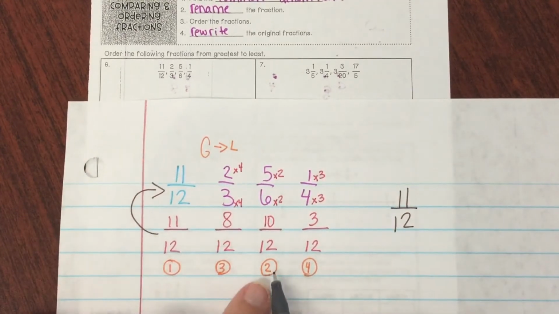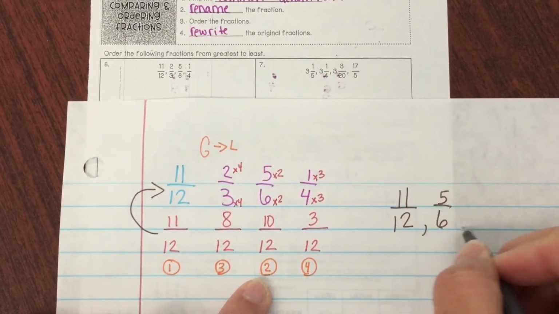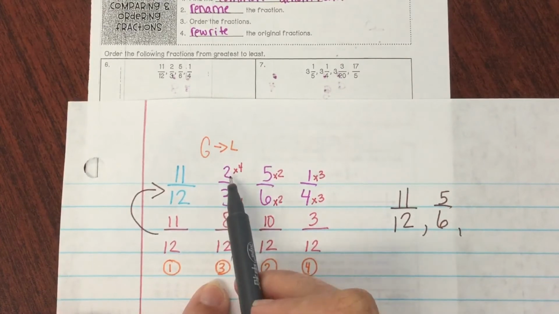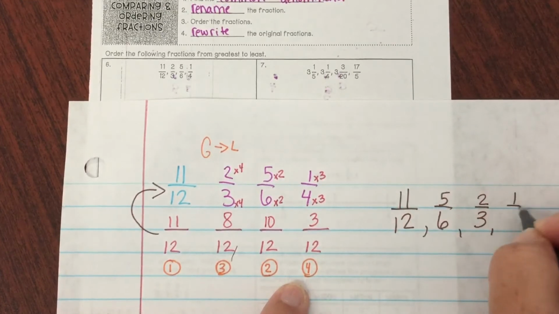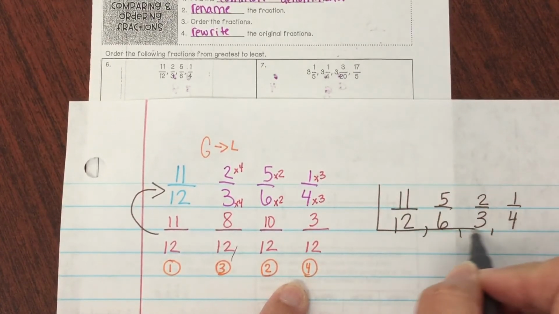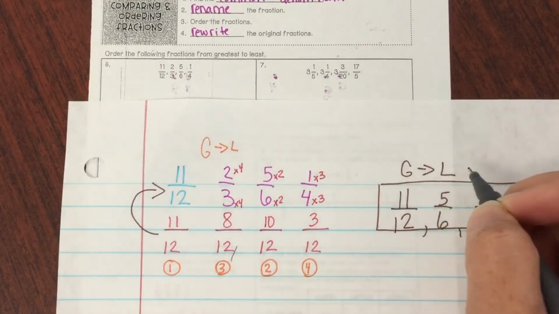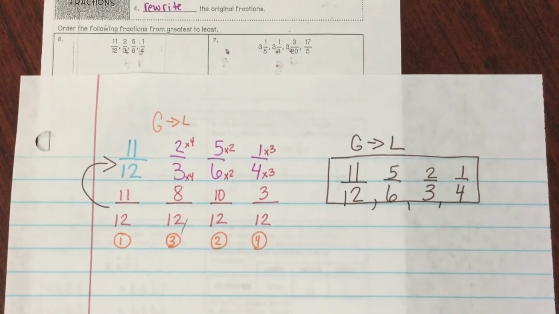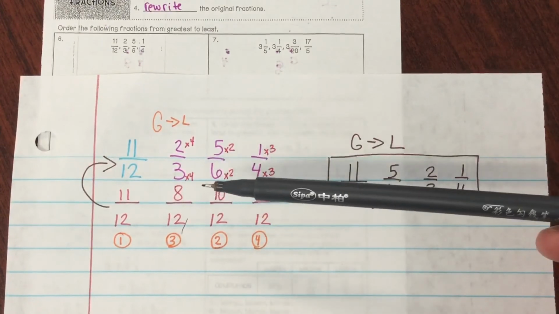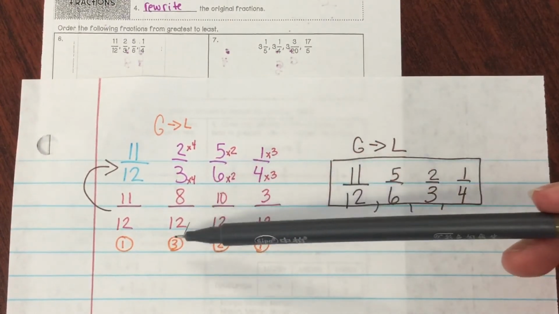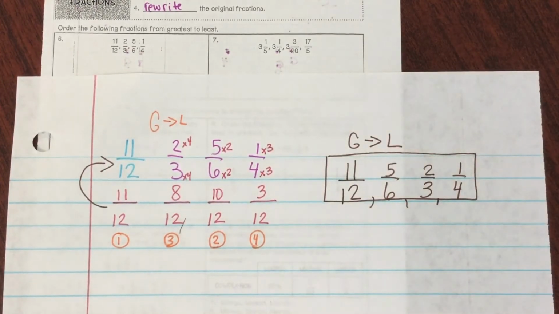And then we said our second one, the original form is 5/6. Then my third one is what? 2/3. And my fourth one is 1/4. So this is my fractions in order of greatest to least. Do you see how easy it made it whenever I stacked it like this? It made it very easy for my eyes and my brain to be able to say, okay, what is 8/12 in its original form? Oh, 2/3.